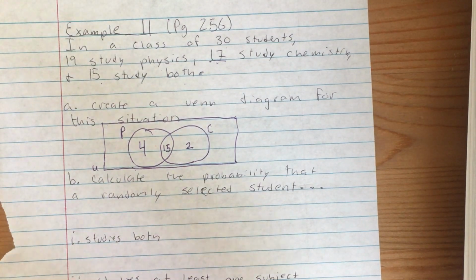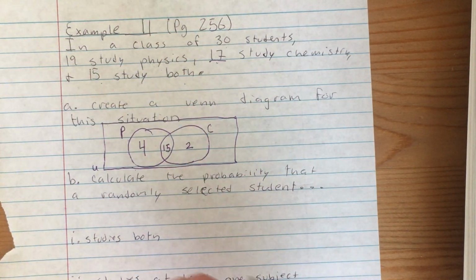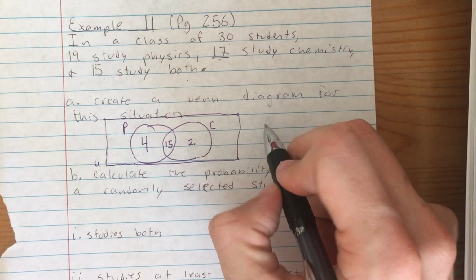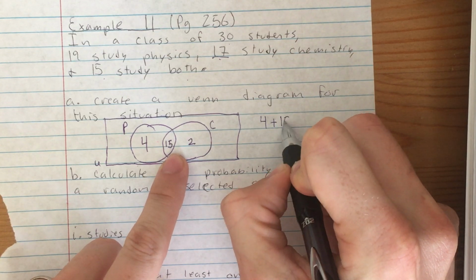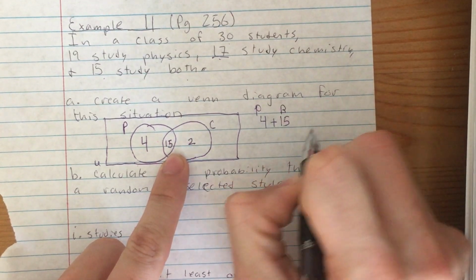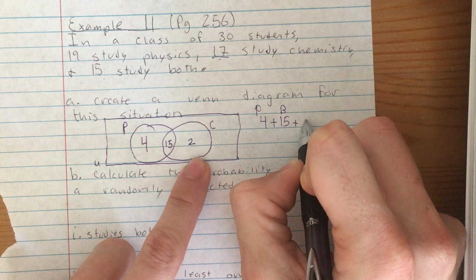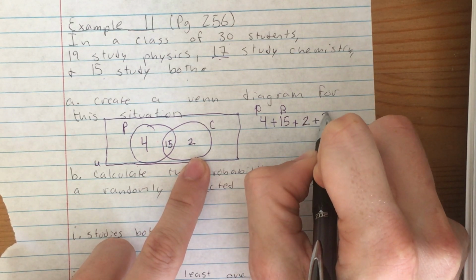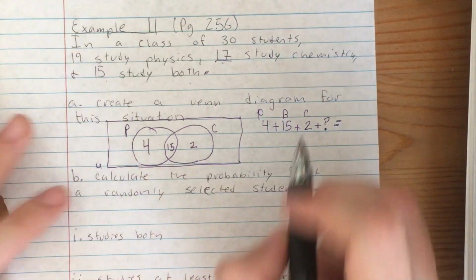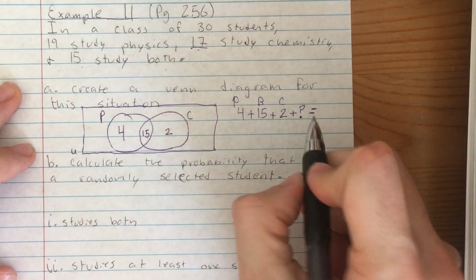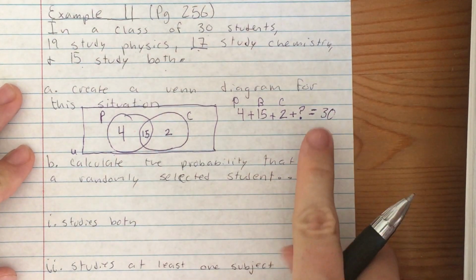From there, we have to figure out, okay, there's some people in this class who are not science people. They take neither physics nor chemistry. What amount of people is that? So we'd say, okay, 4 study physics, and if we add that to the people who study both, plus the people who study chemistry, plus whatever the amount of people we're missing here is, the entire class here is 30.